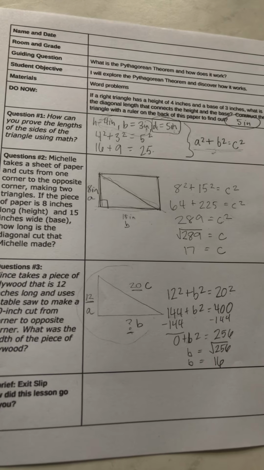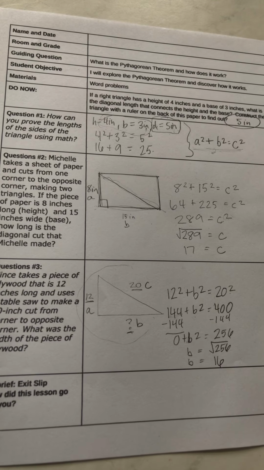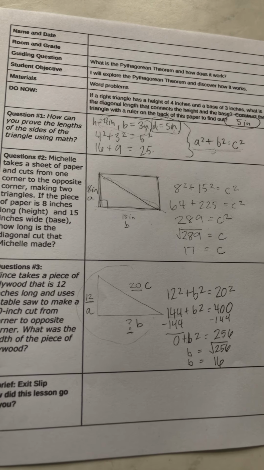I hope that was clear enough. If you have any confusion on how to find the square roots or how to use Pythagorean theorem, take a look at another YouTube video or do your best to figure this out.